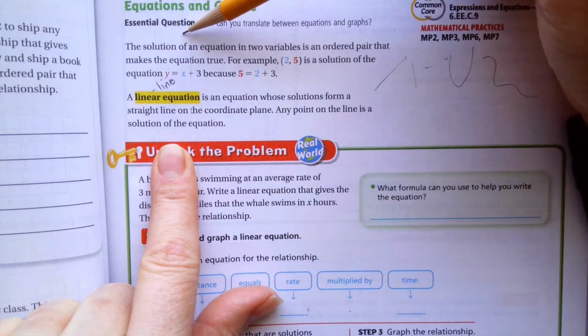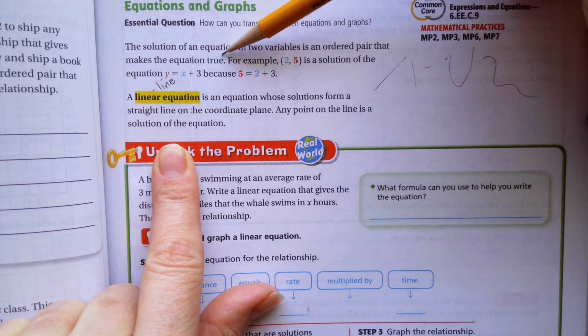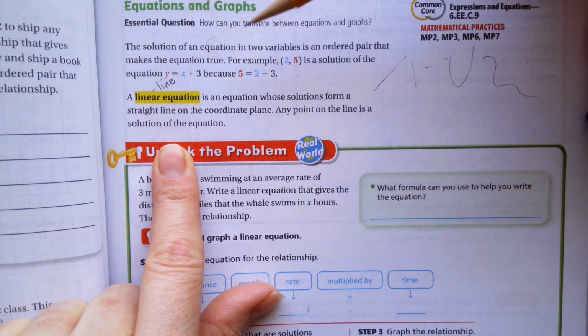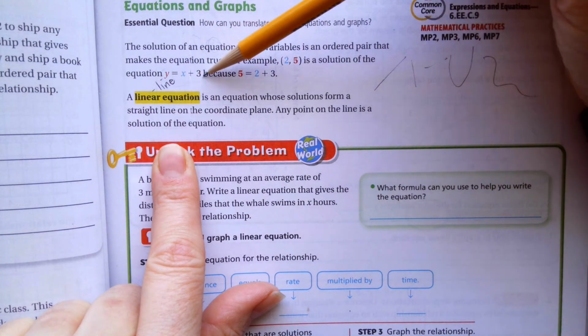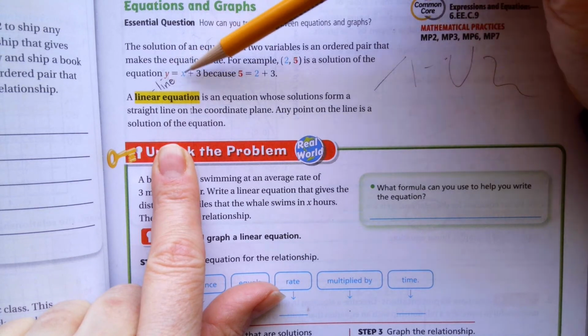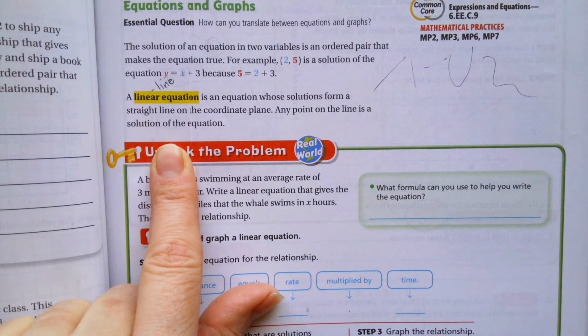So the solution of an equation in two variables is an ordered pair. All this means is they're going to give you an equation, and the ordered pairs are x and y. So here's your equation, here's your y, here's your x. When you plug in your x, you're going to get the y.